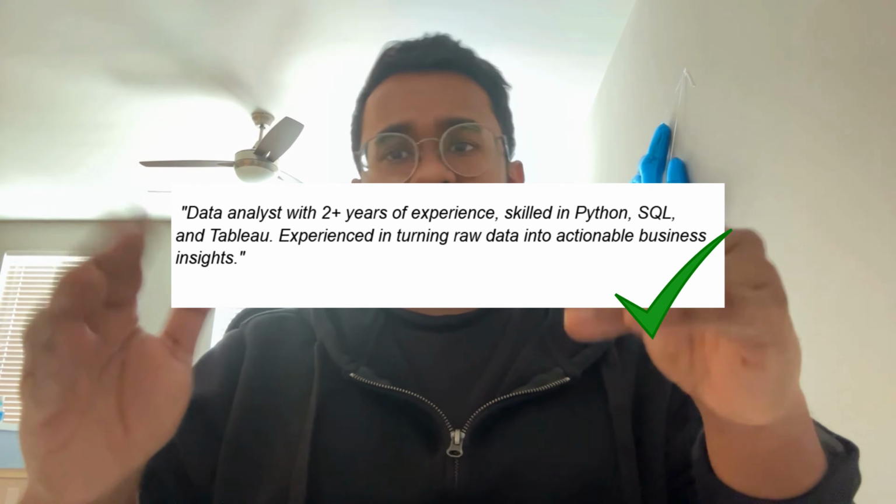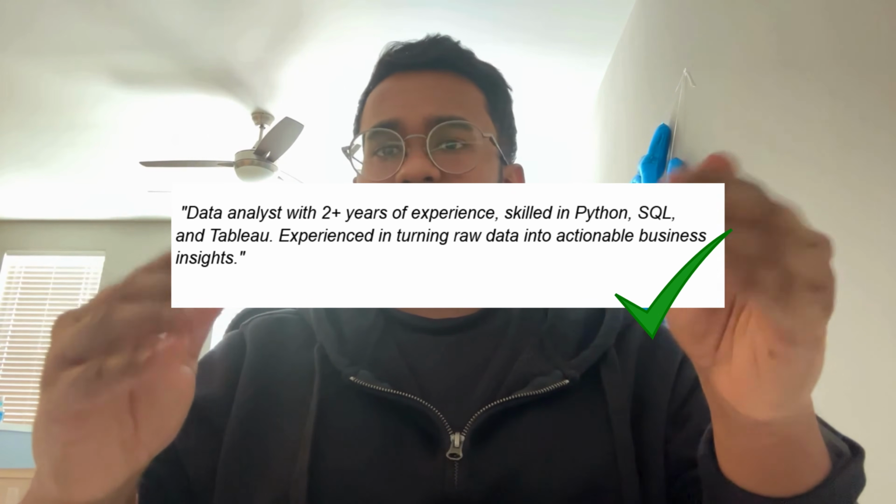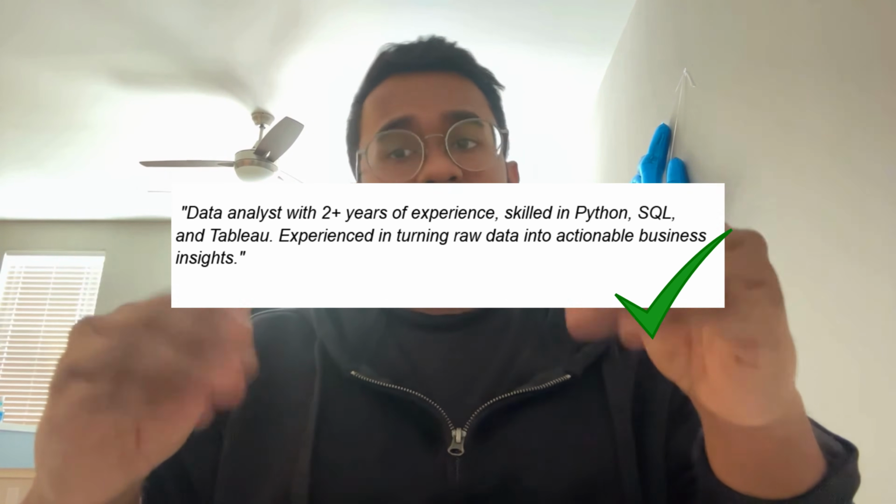Everyone writes that. It tells them nothing about what you actually do. A solid example of how you should write a summary would be: data analyst with 2 plus years of experience, skilled in Python, SQL, and Tableau, experienced in turning raw data into actionable business insights. This is straight to the point and includes keywords relevant to the job you're applying for.